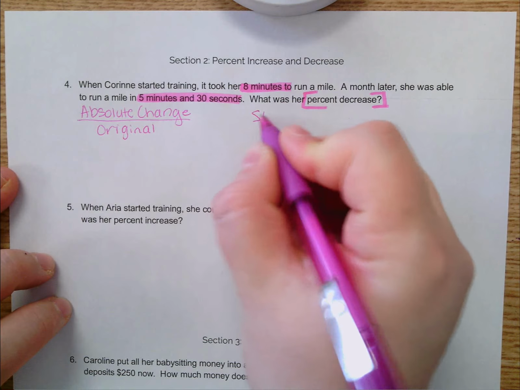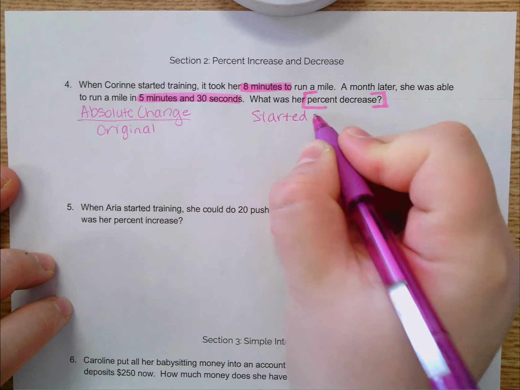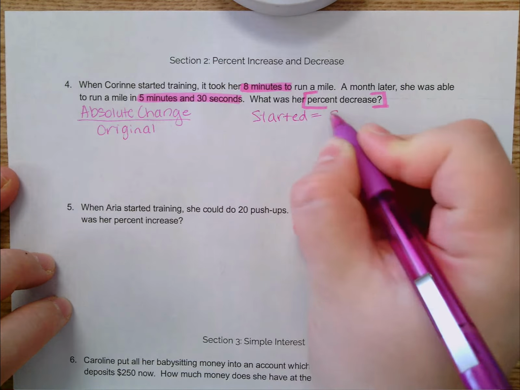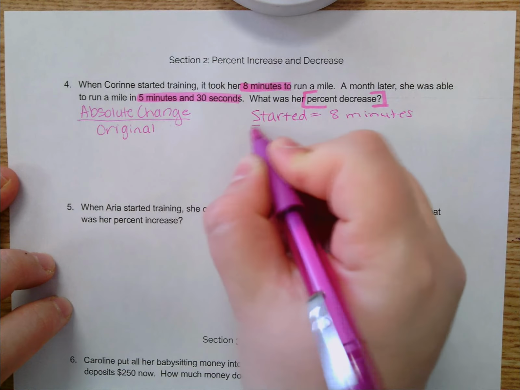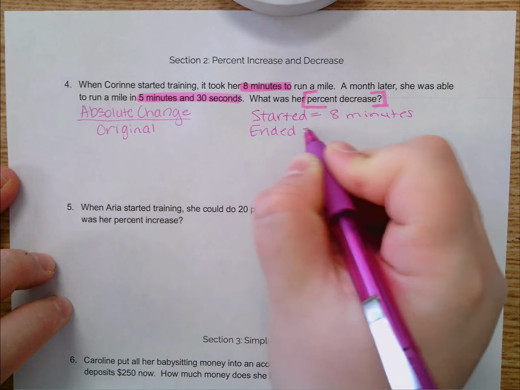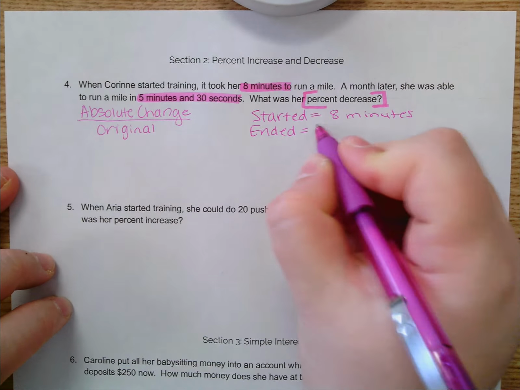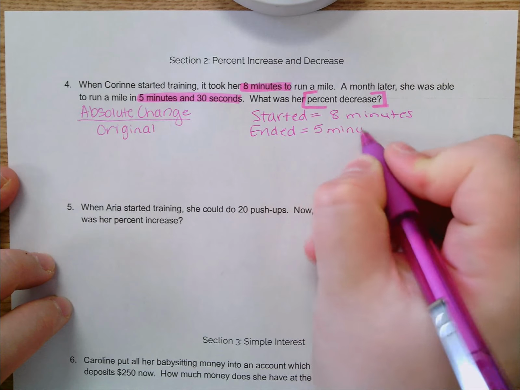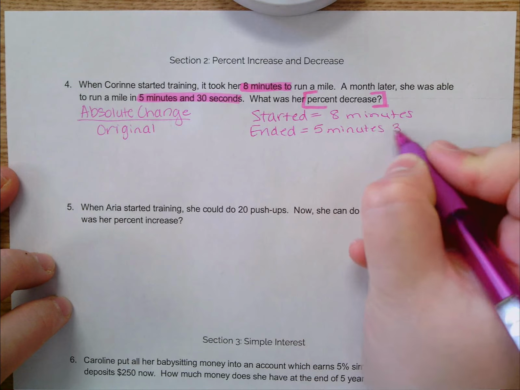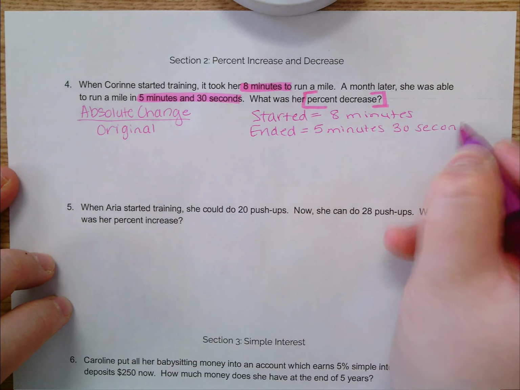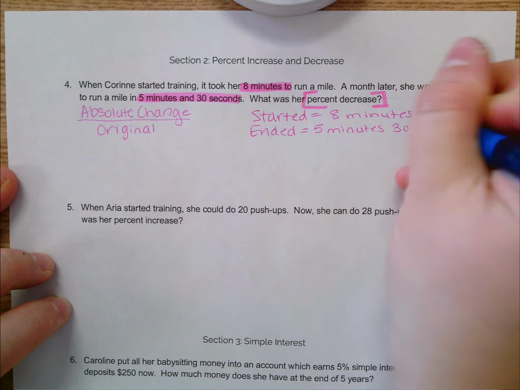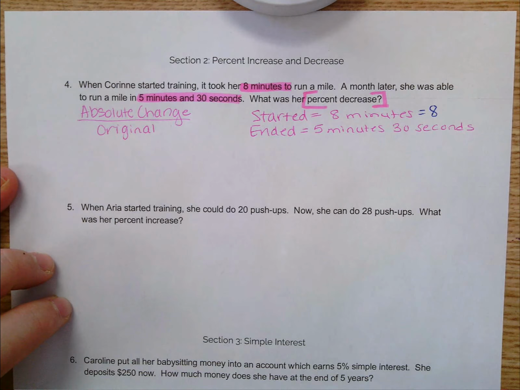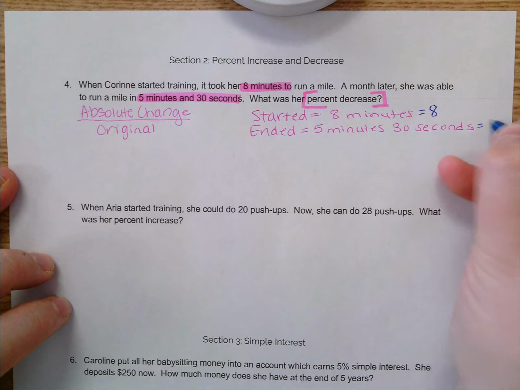When she started, it took her 8 minutes to run a mile. When she ended, it took her 5 minutes and 30 seconds to run a mile. So to begin with, let's change those both so that they're just in minutes. 8 minutes is obviously already just in minutes. 5 minutes and 30 seconds, that's 5.5 minutes.